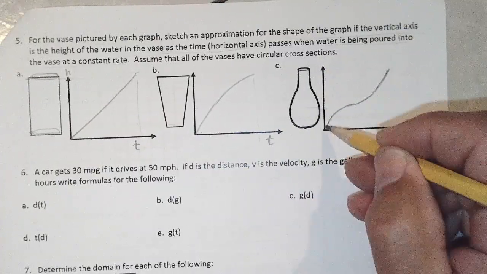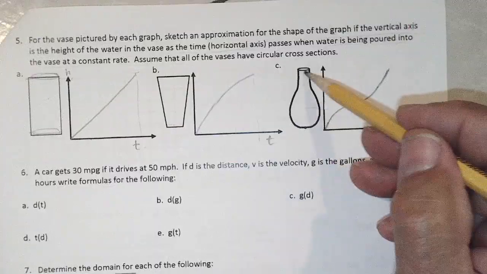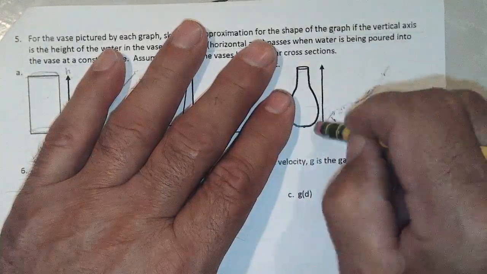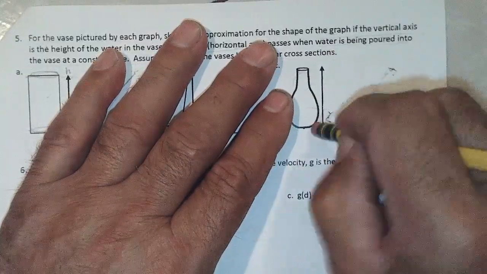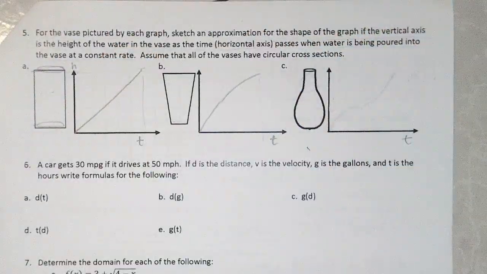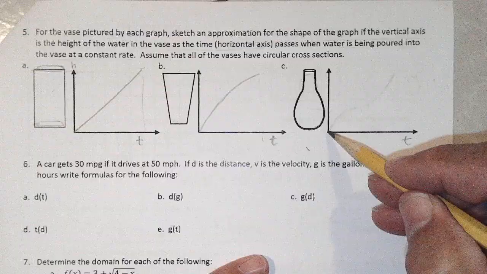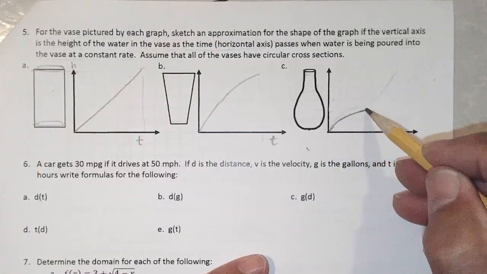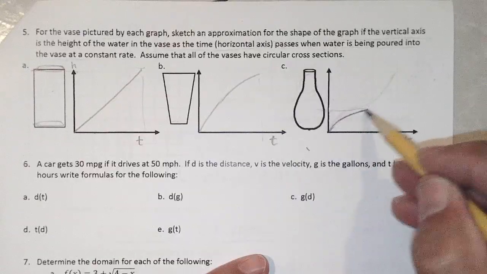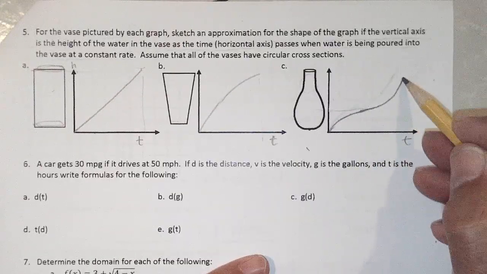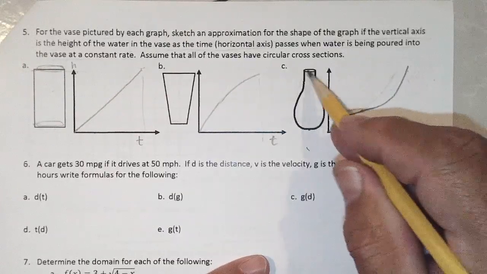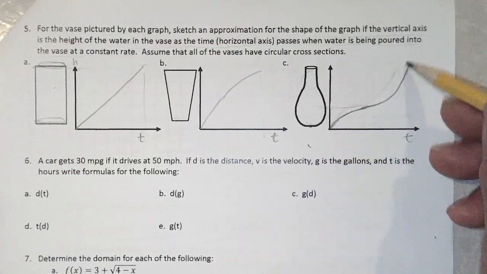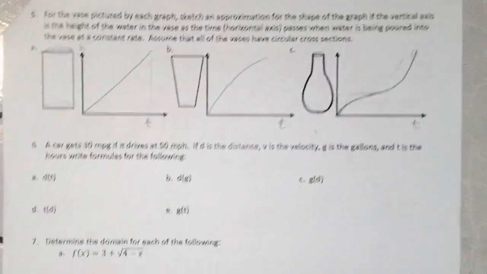And this will be steeper than this because this is skinnier than that. So it probably should look a little bit more like slowing down at this height and then speeding up, steeper here because it's skinnier than down here. So this is less steep and more steep. Okay?